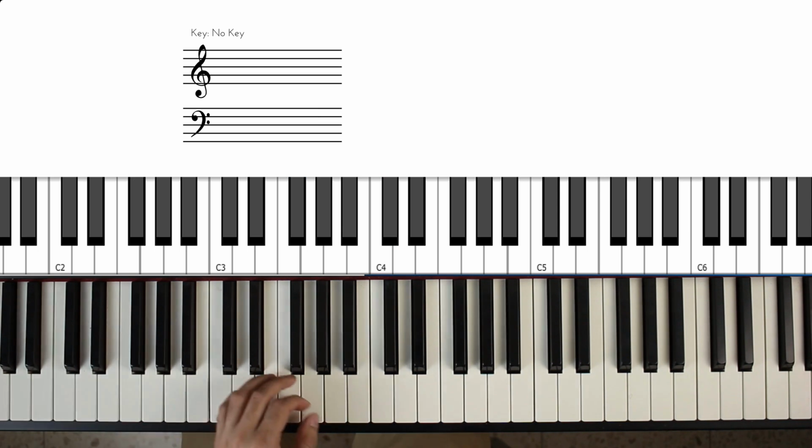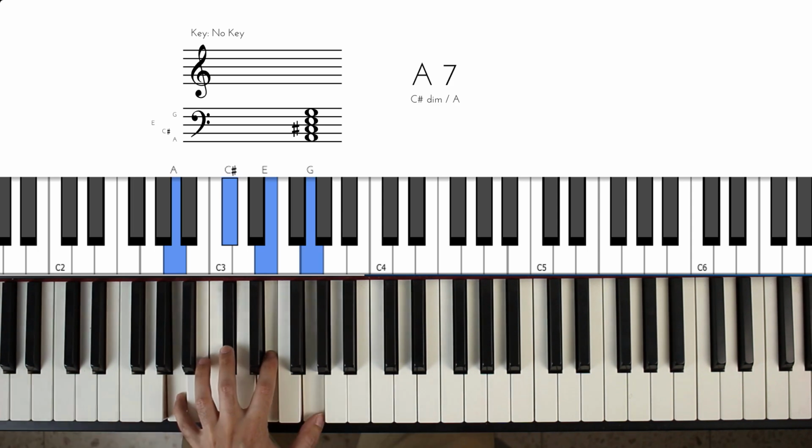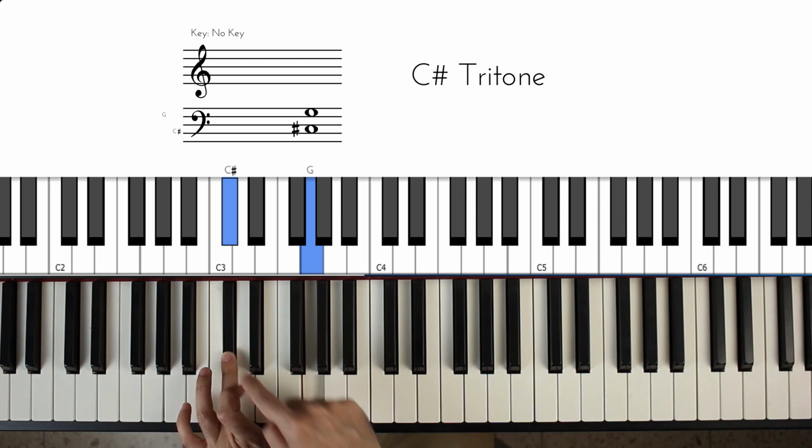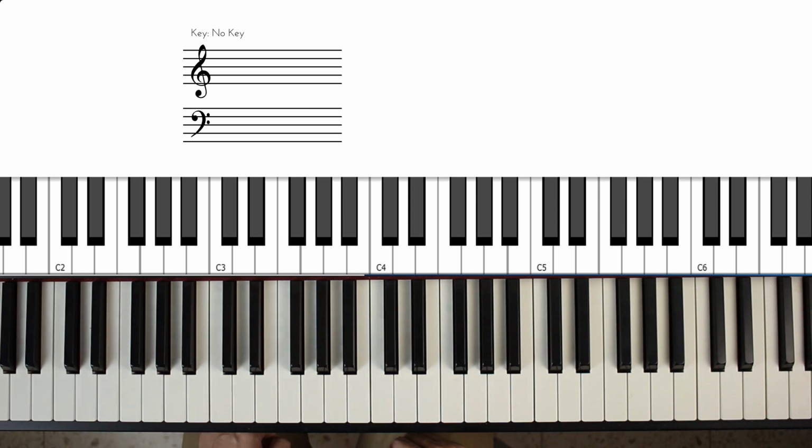Let's have one other example before moving on. Let's take an A dominant 7. So here's your A dominant 7: A, C sharp, E, G. First, third, fifth, flat 7. And you just keep the third, the C sharp, and the flat 7, which is your G, and you have a tritone voicing for the A dominant 7th chord. So pretty simple. Now let's go back to the piece and work through the chords.